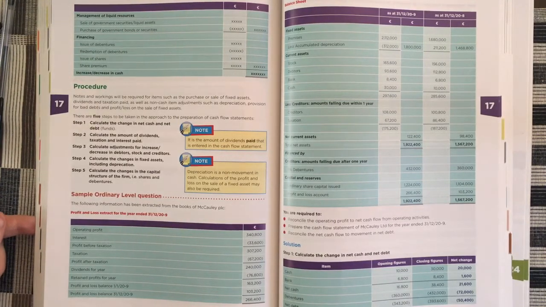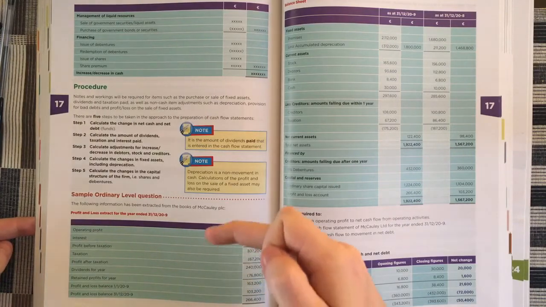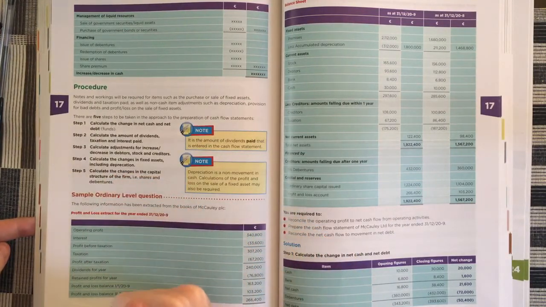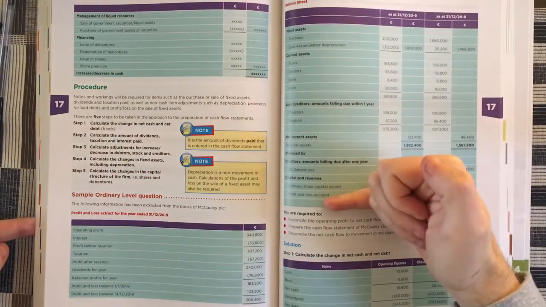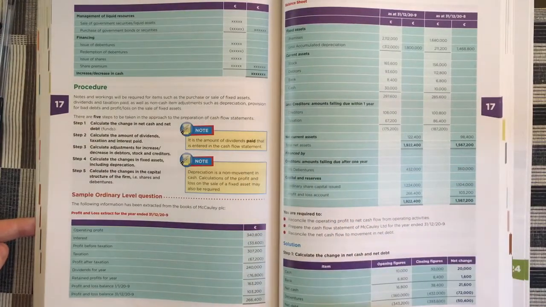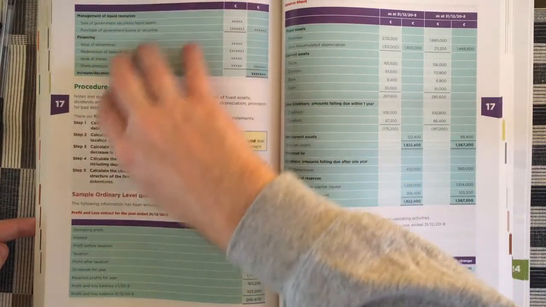All right, so I'm going to run through an ordinary level cash flow question. I'm using the example in the book, which is on page 412 in your textbook. So the question is this bit here, and that's what they ask you to do. That's just the start of a solution. That's just some other notes from the chapter.